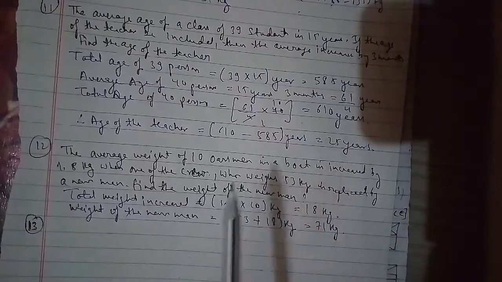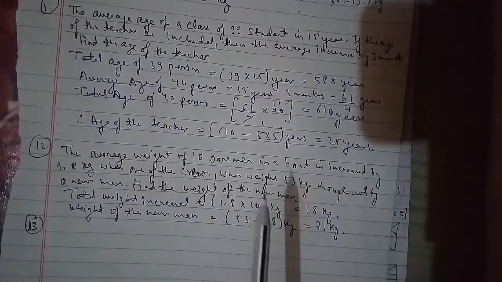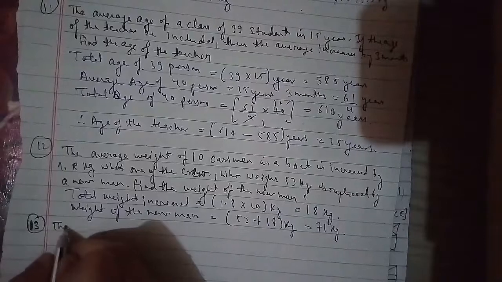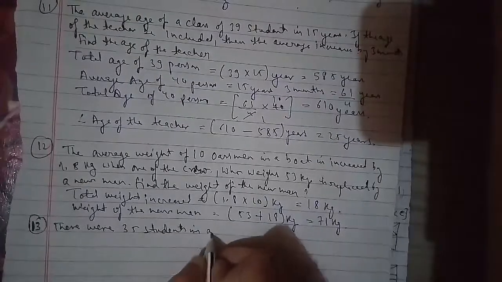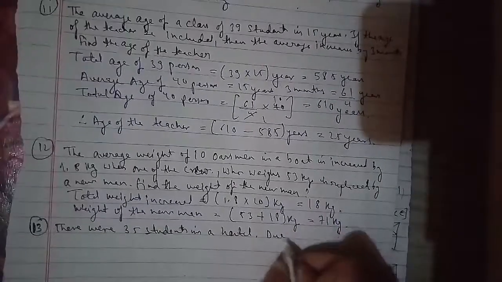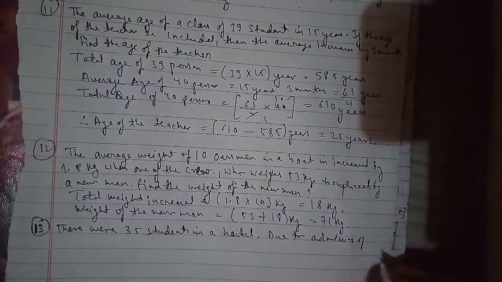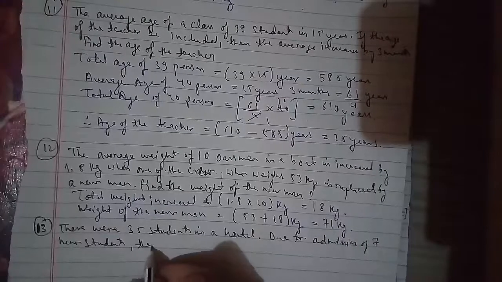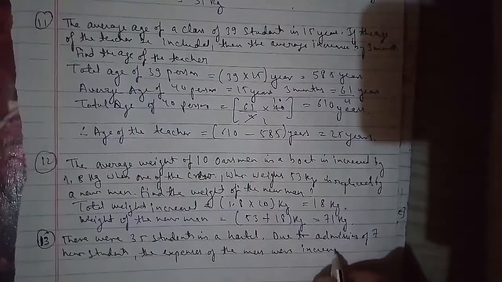Due to admission of 7 new students, the expenses of the mess were increased by rupees 42 per day, while the average expenditure per head diminished by rupees 1.